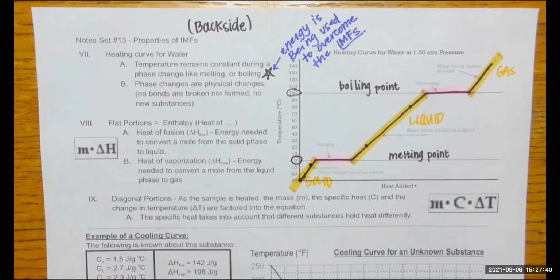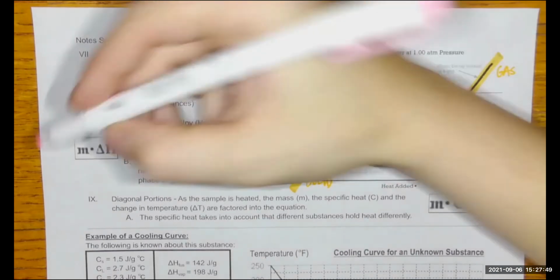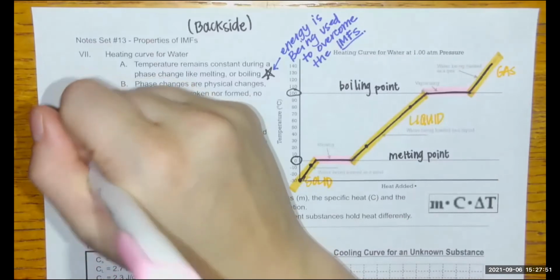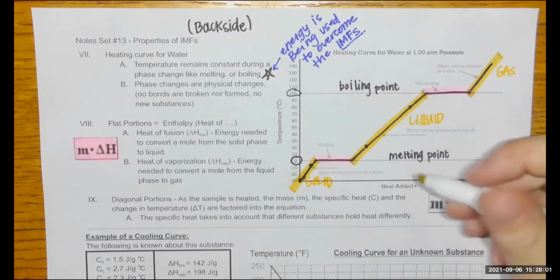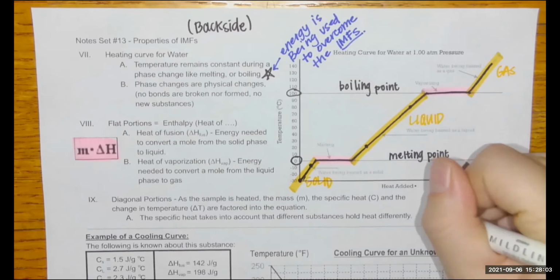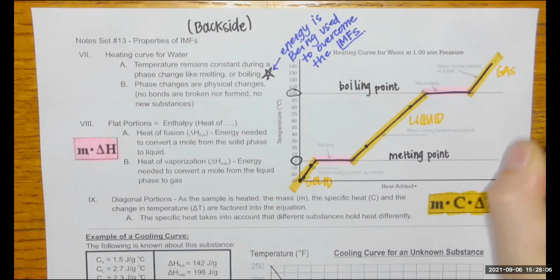So there are a couple equations that we are going to use when doing heating curve calculations. On the flat portions, which I did in pink, so I'll highlight this in the same color, we're going to use m times delta H as the formula. And on the diagonal portions, we'll use m c delta T.